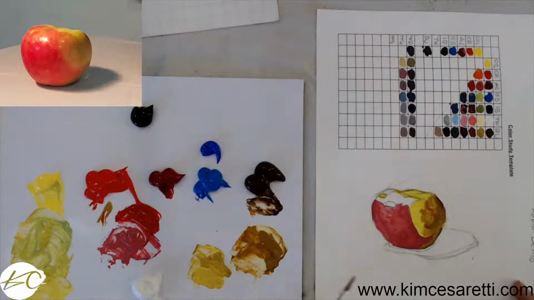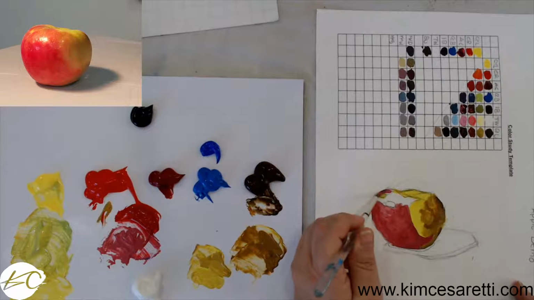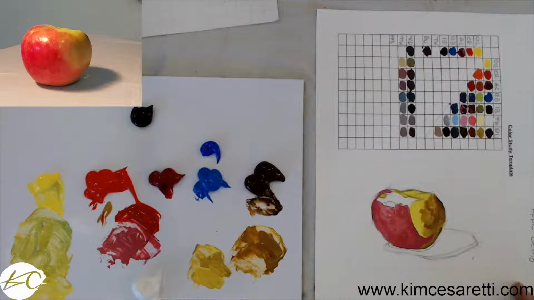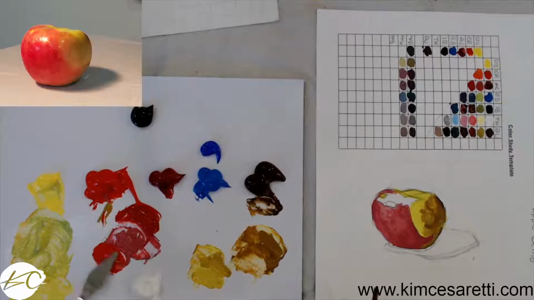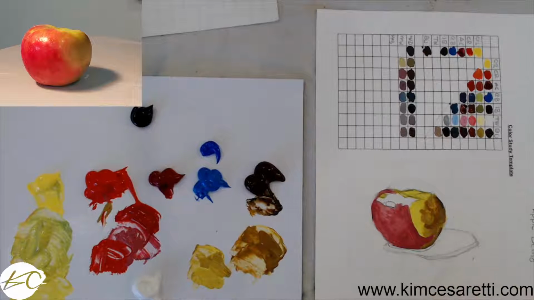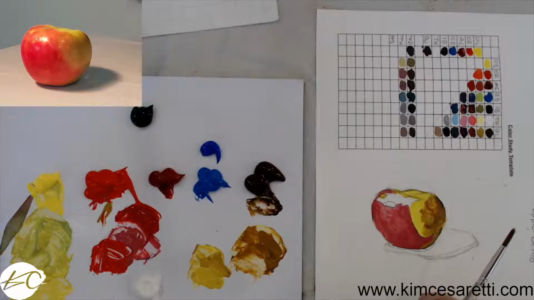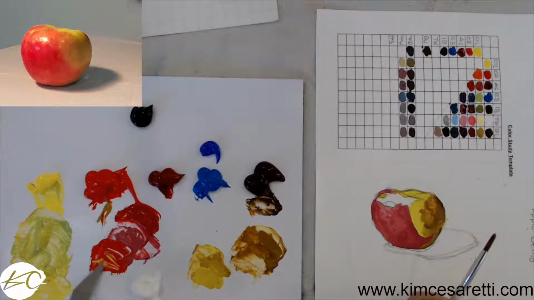And now I think that, oh, okay, so I got a little bit around there, but then it gets kind of warmer. Red gets a bit warmer towards the top of the apple in general. So let's take a little bit more of this cadmium red, mix it with a little bit of the yellow, warm it up a little bit.